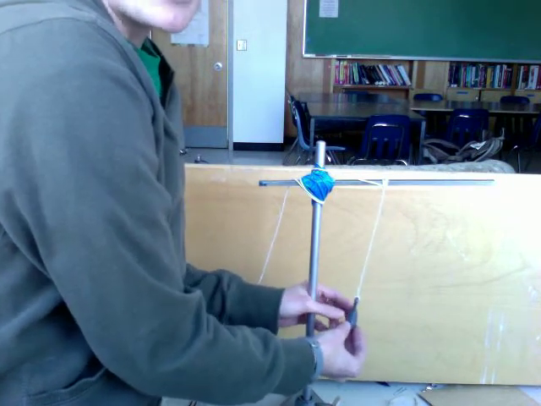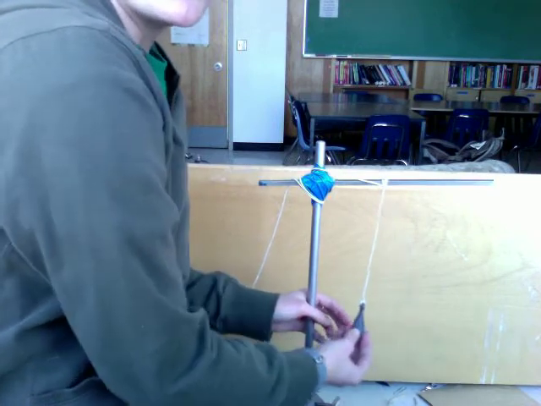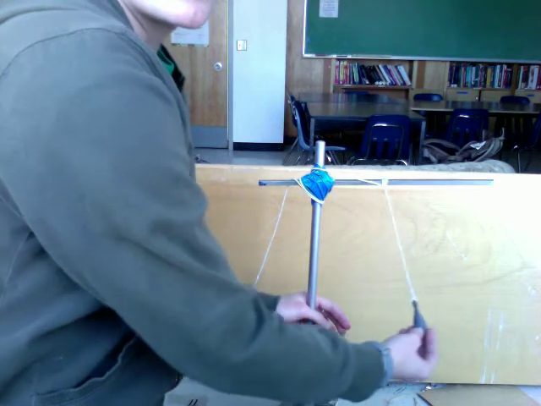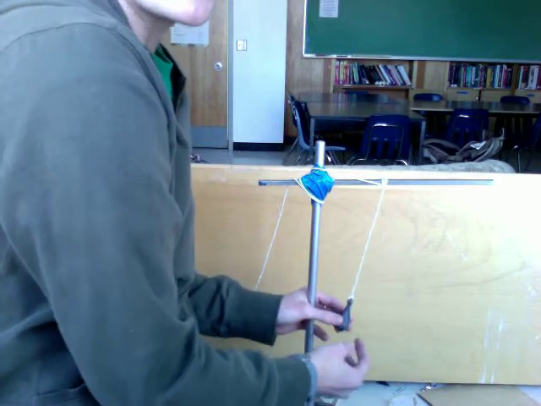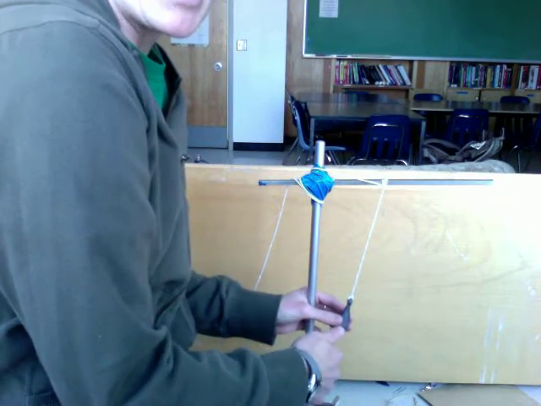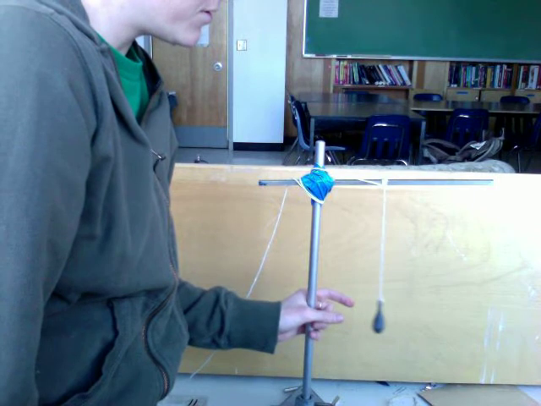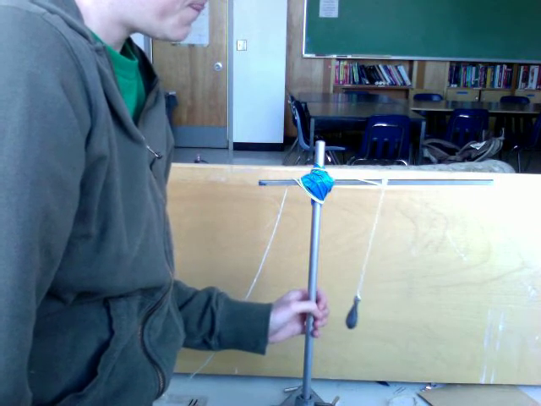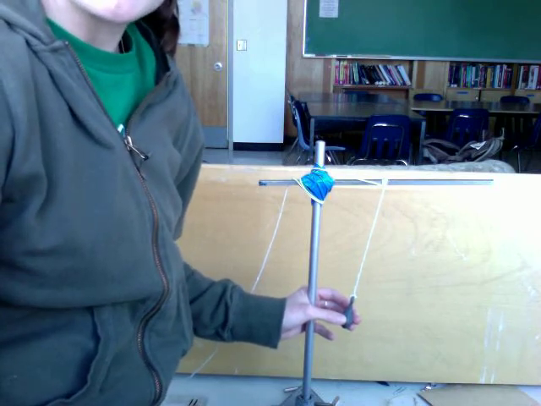Okay, so the correct way to count oscillations would be 1, 2, 3, 4, and 5. So each oscillation, a there and back, is a full oscillation. So we'll go ahead and count out 5. And that was 5. Okay, so you'll be doing that in your lab this week.